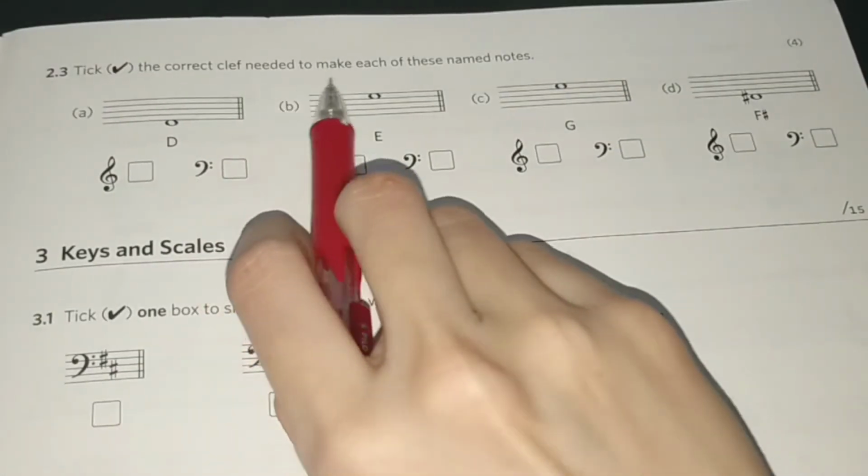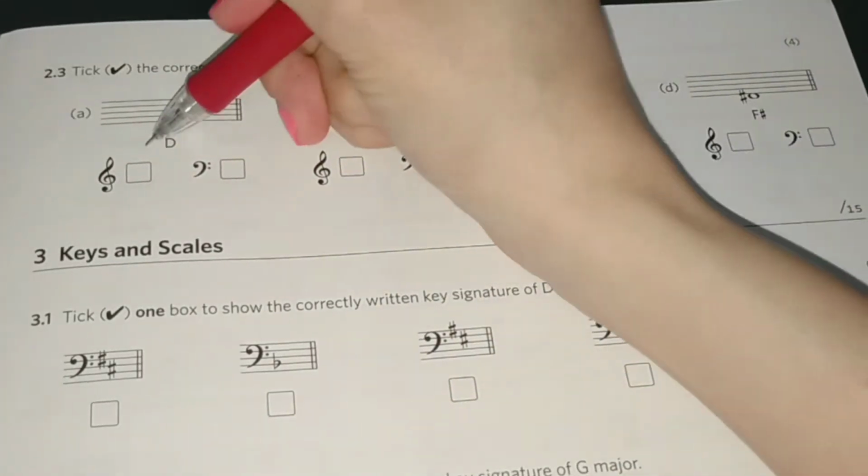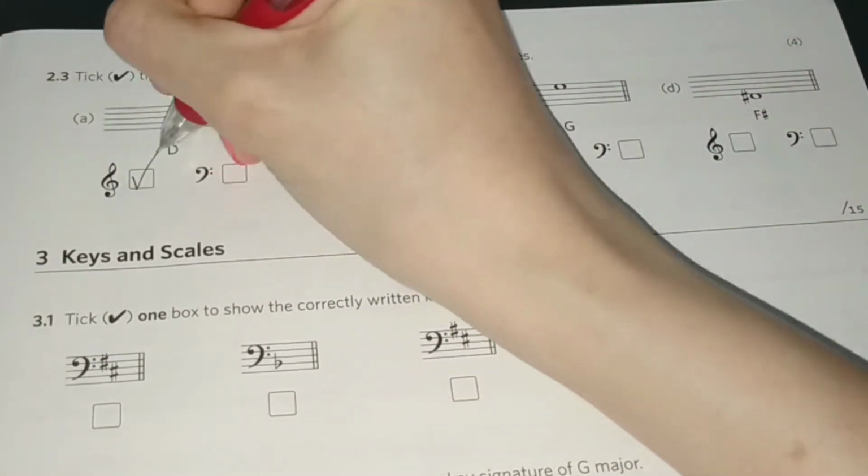Now take the correct clef needed to make each of these named notes. D, it has to be treble clef.